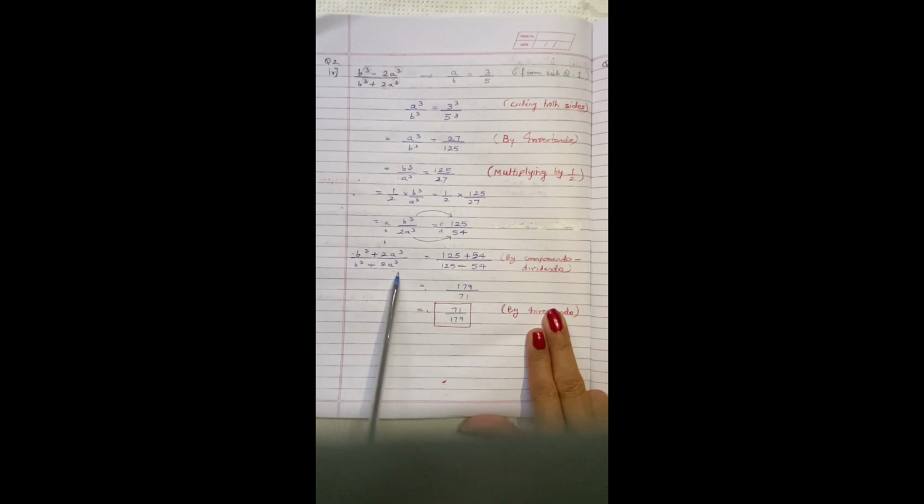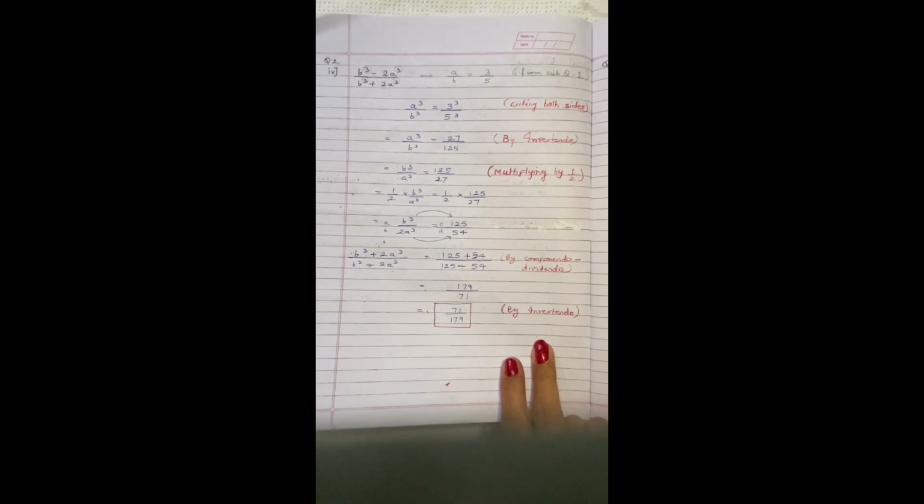So accordingly we will solve. 125 plus 54 upon 125 minus 54, we get 179 upon 71, and by invertendo, because this is plus and this is minus, we want minus first and then plus. So by invertendo, 71 upon 179. Let's come to question number 3.